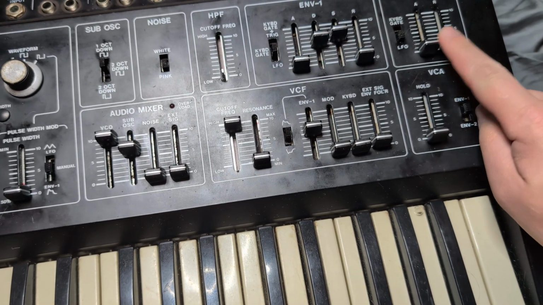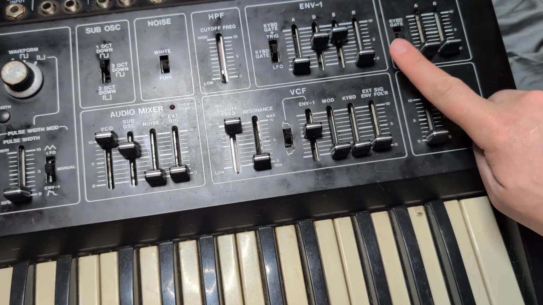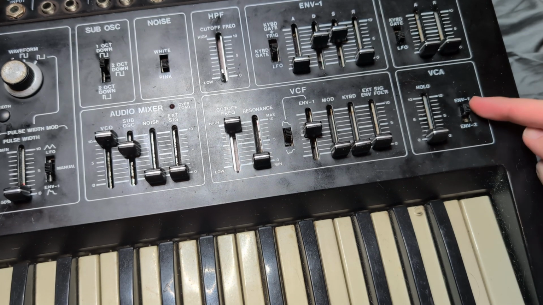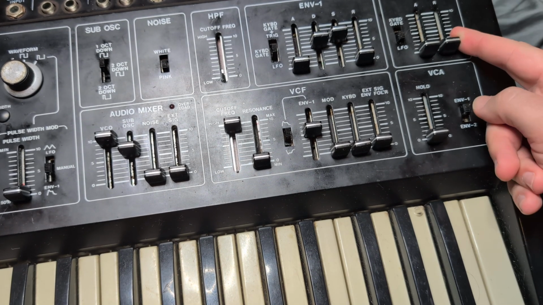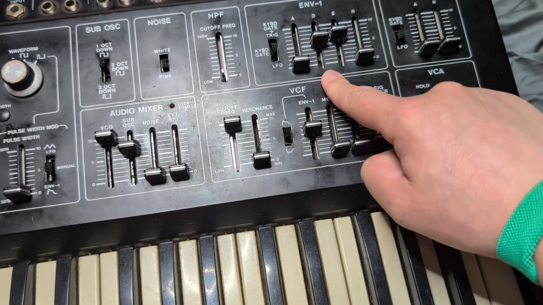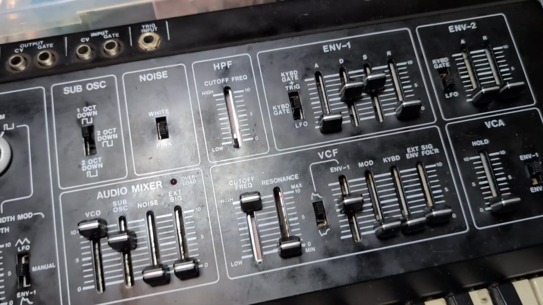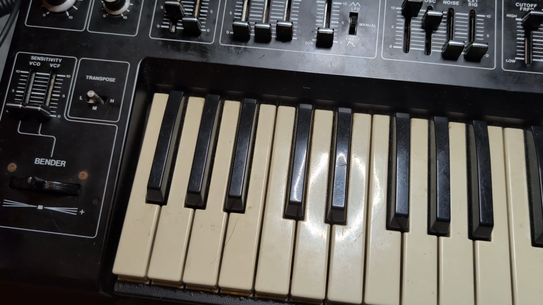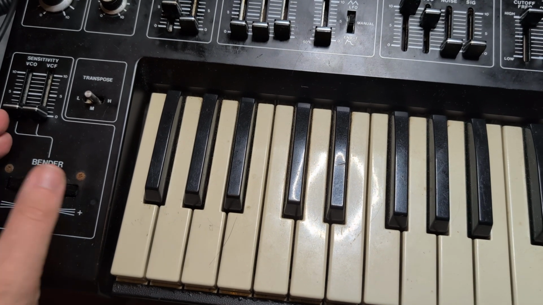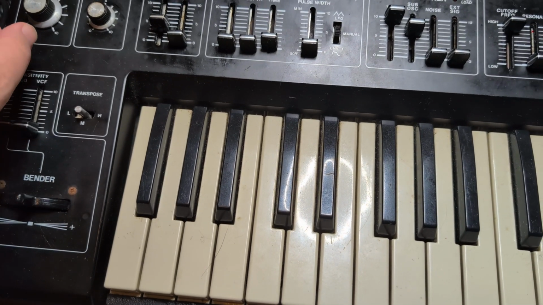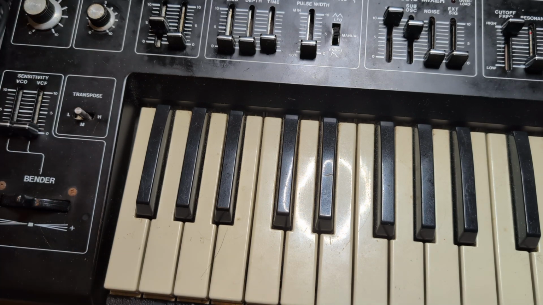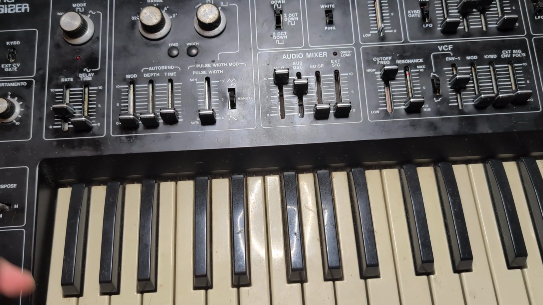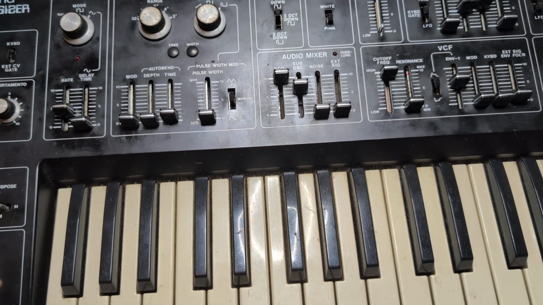So 2 envelopes with different triggering modes. You can trigger the VCA from 1 or 2. 2 only has A&R, and 1 has the classic ADSR with different triggering modes. You've got your bender here, which looks like stuff that came later. Tuning, and yeah, that's about it. I'll turn it off and unplug it, and we'll have a look inside.